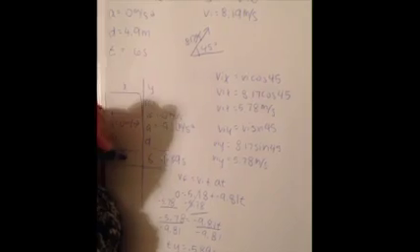The velocity on the y side will be velocity sine 45. 8.17 sine 45 equals 5.78 meters per second, as well, because at 45 degrees the projectile goes the farthest.